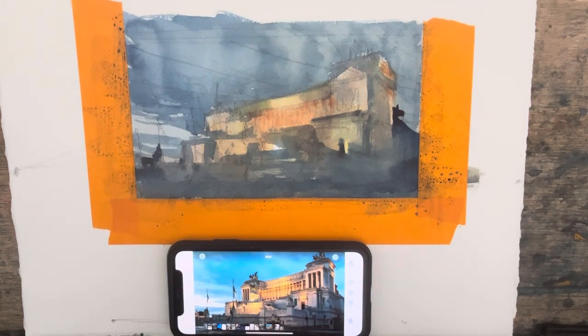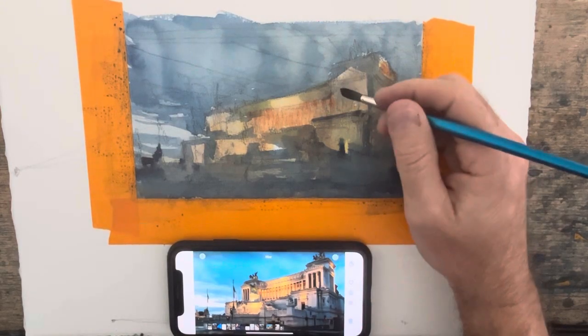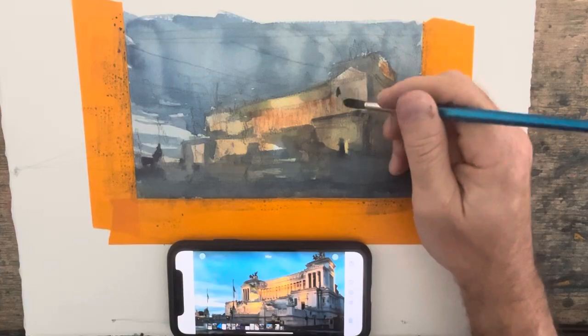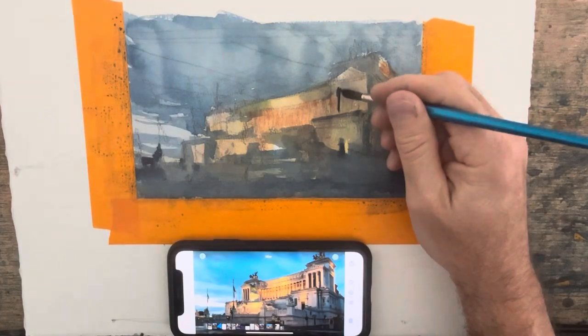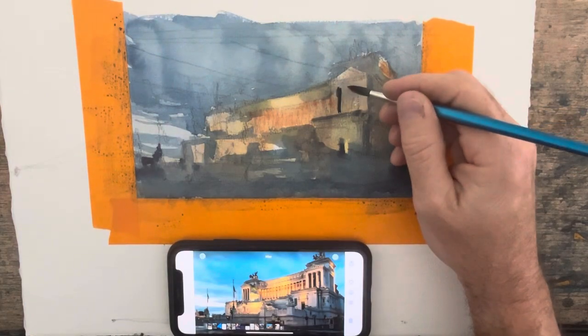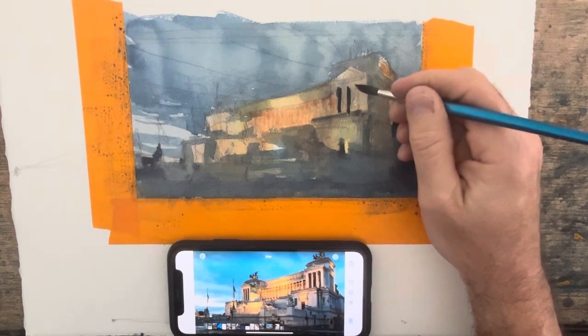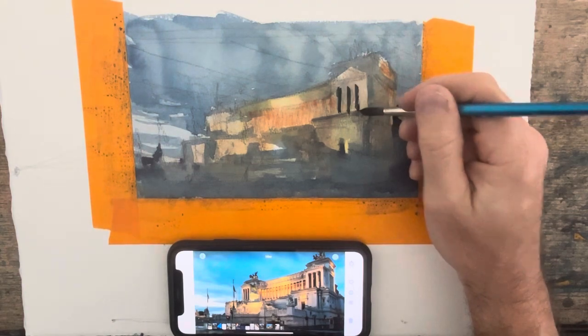I'm mixing my quinacridone Sienna and a little bit of blue, and I want to get something dark but warm at the same time. And I'm gonna try to paint now, not the details, but the things that are very dark, like all these arches, okay?